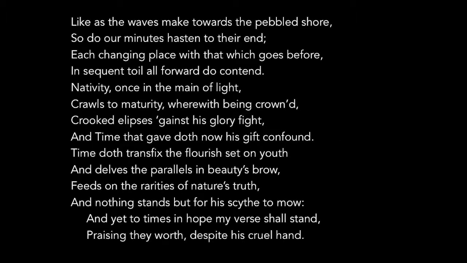Like as the waves make towards the pebbled shore, so do our minutes hasten to their end, each changing place with that which goes before. In sequent toil all forwards do contend. Nativity, once in the main of light, crawls to maturity, wherewith being crowned, crooked ellipses 'gainst his glory fight, and time that gave doth now his gift confound.